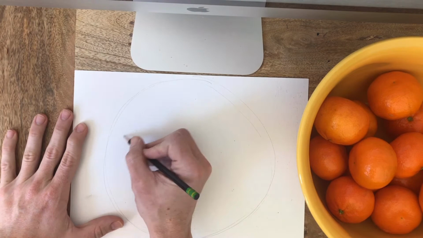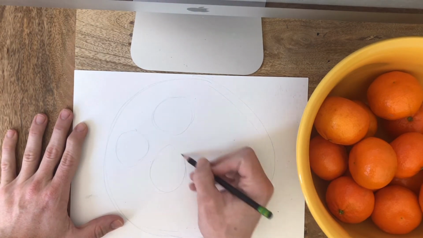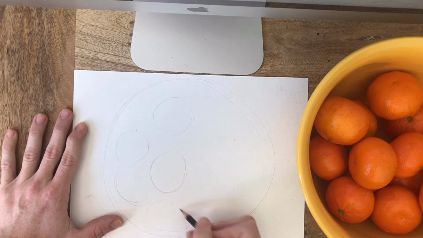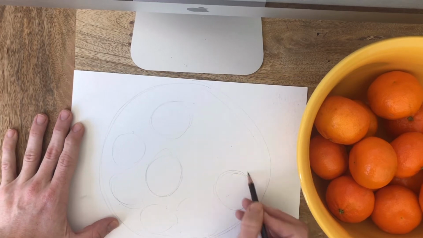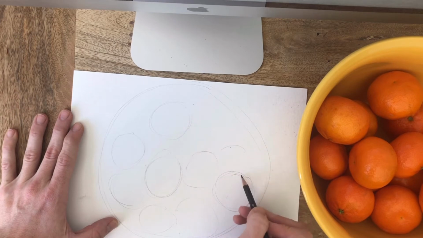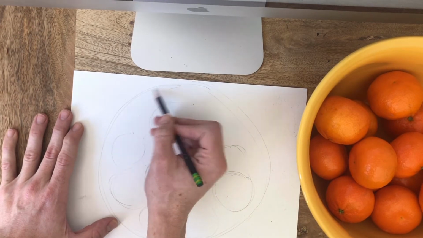Then what I'm going to do is I'm going to start off by just drawing some of the tangerines, cuties that I see. What I'm doing is I'm starting with the foreground. The foreground are the ones at the top, and I'm moving to the background. The backgrounds are the ones at the bottom.